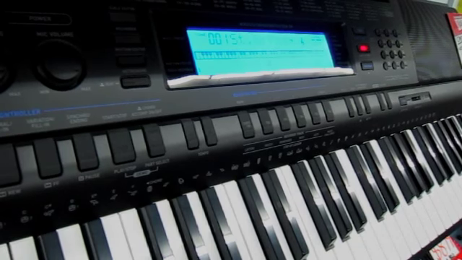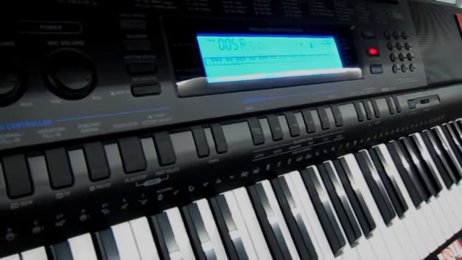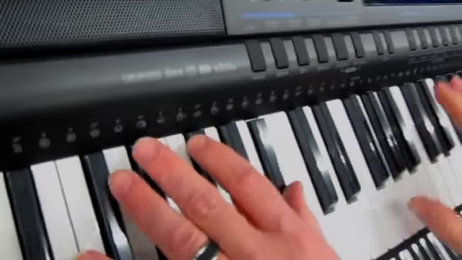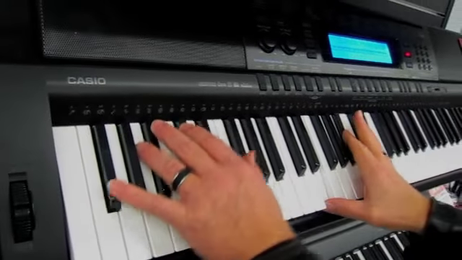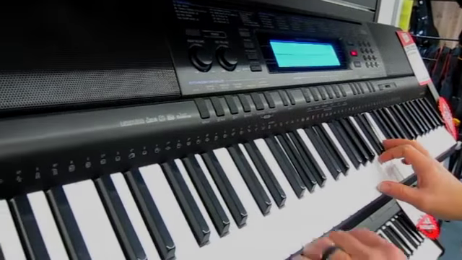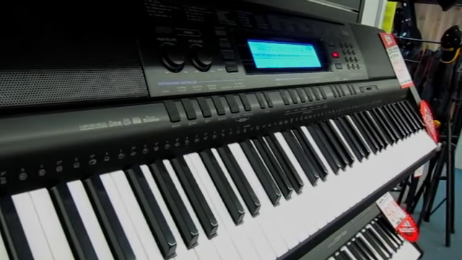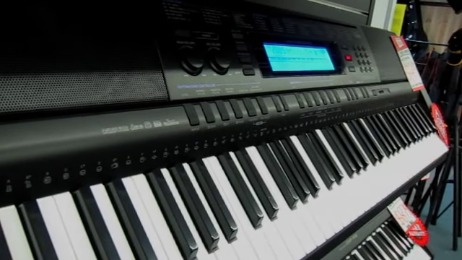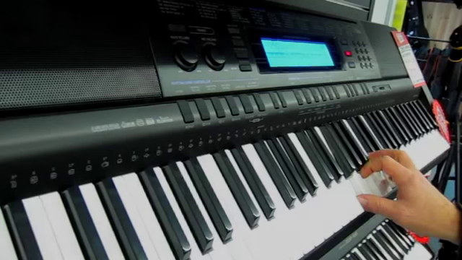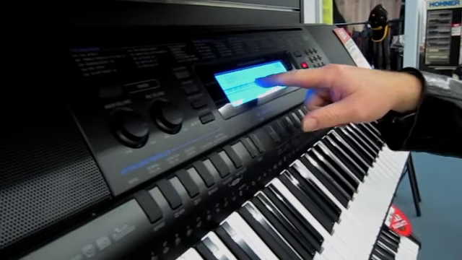Always 3 digits. So if I want to choose, say, sound 5, I dial 005. And I get rock piano, which is a brighter piano than 001, which was our classical. Alright. If I wanted to choose sound 250, I'd type in 250. If I go 654, it says standard 1.